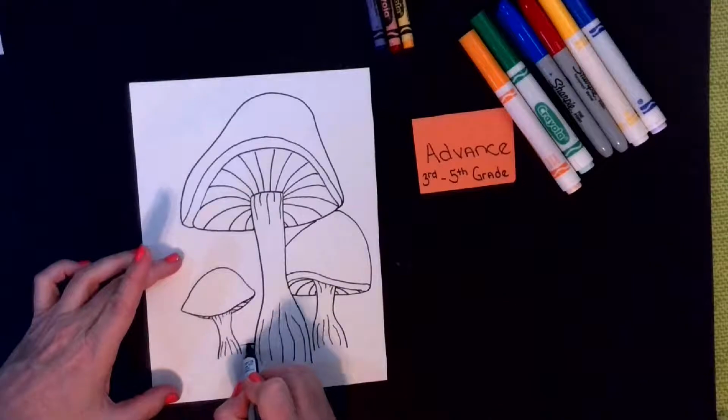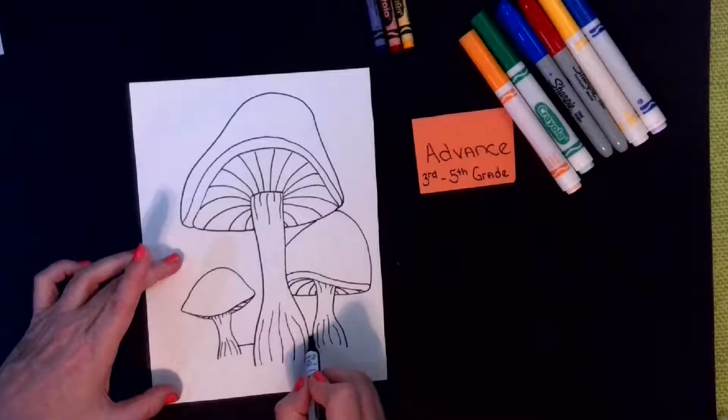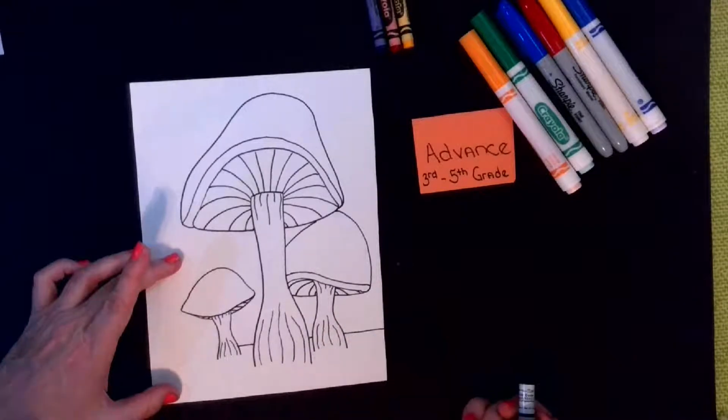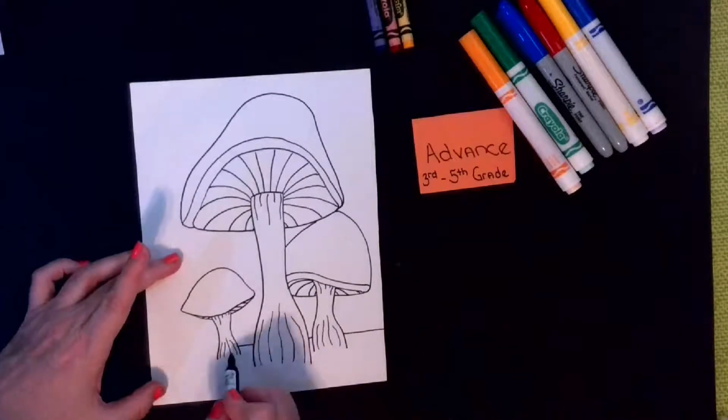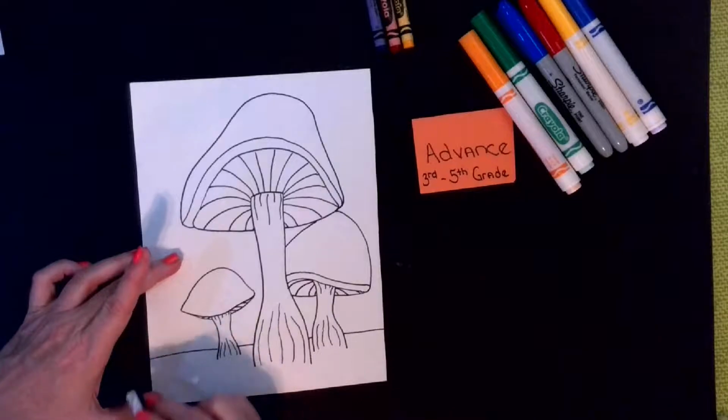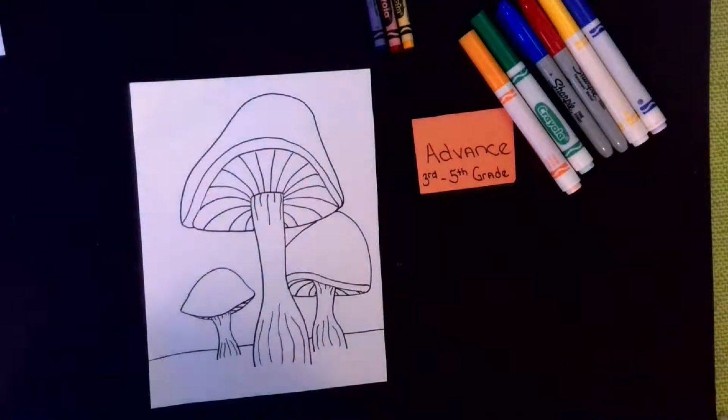So I'm going to connect these 2 mushrooms, jump over to this side and connect these 2, and jump over and take it off the page, and jump over this one and come over and go till it falls off the page. Now they're starting to make more sense.